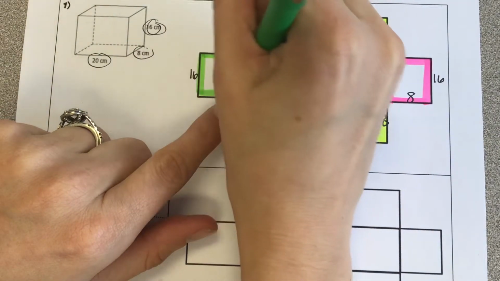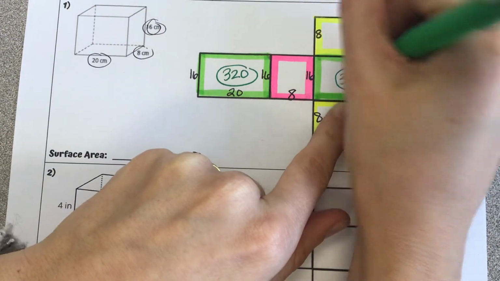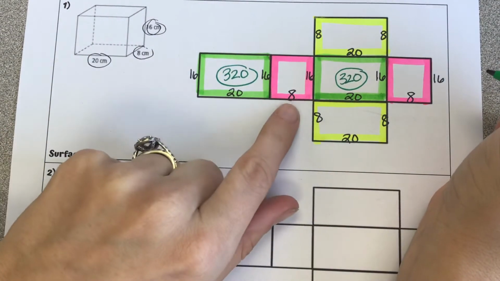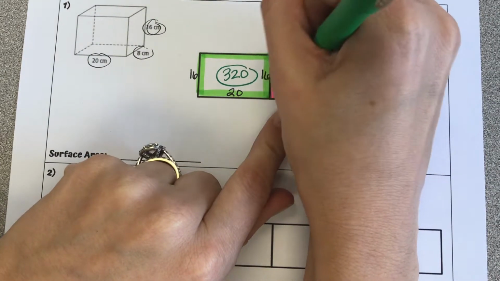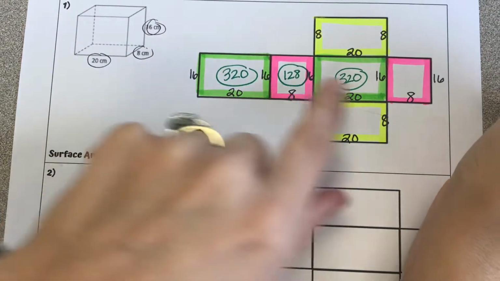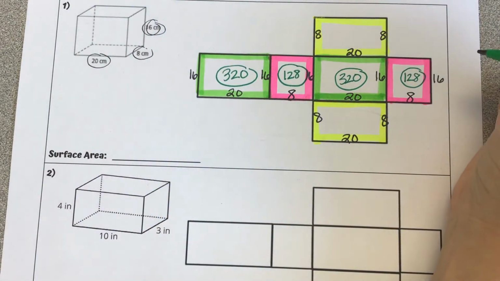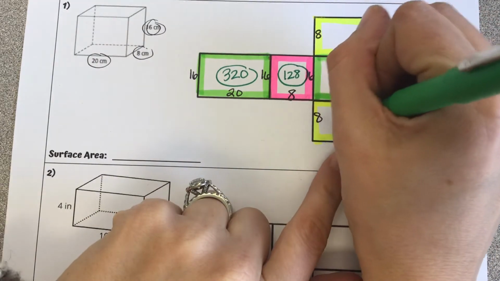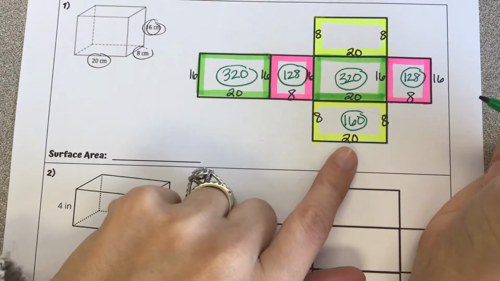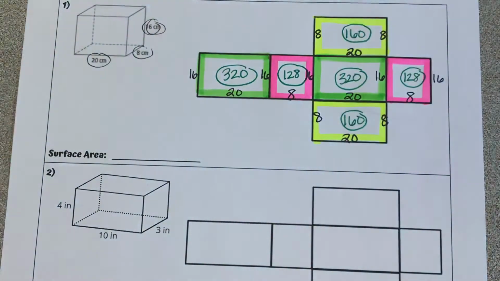320. If this green rectangle is 320, that means this green rectangle is 320. I'm going to multiply here. 8 times 16 is 128. If this rectangle in the pink is 128, this other pink one is also 128. And then multiplying one of the yellows, 20 times 8 is 160. If this bottom rectangle is 160, this top rectangle is 160.